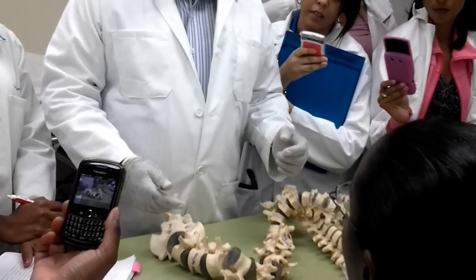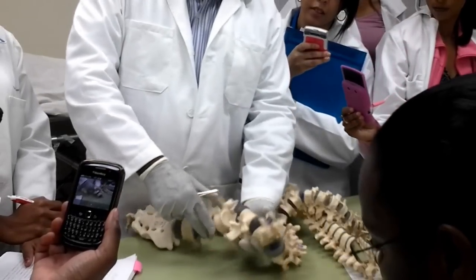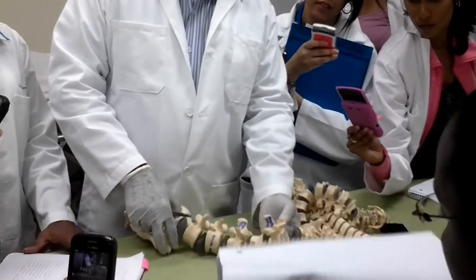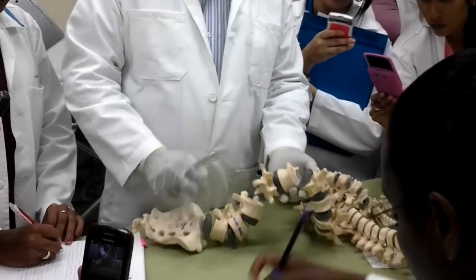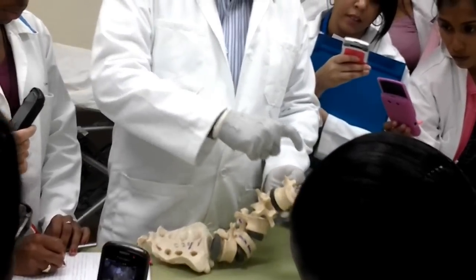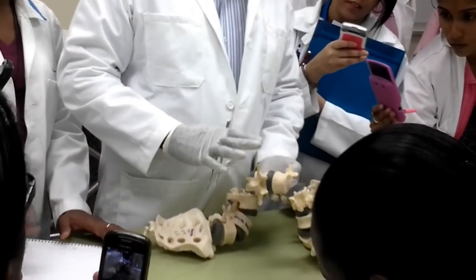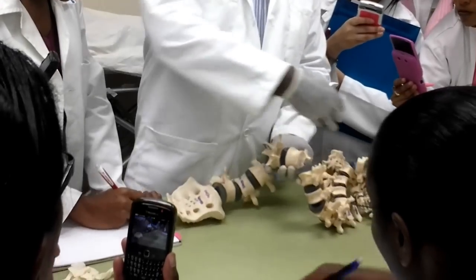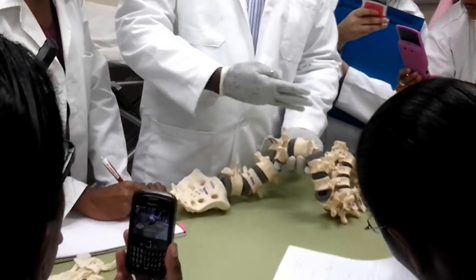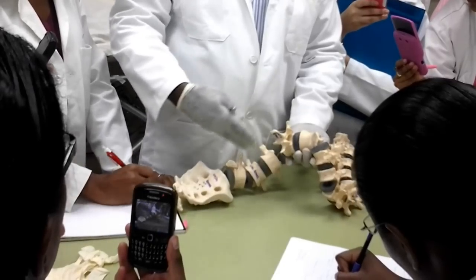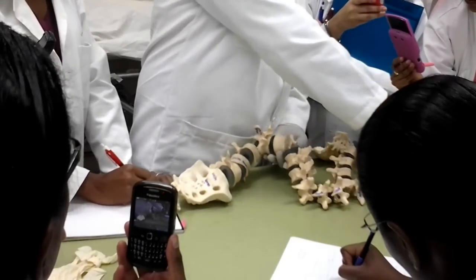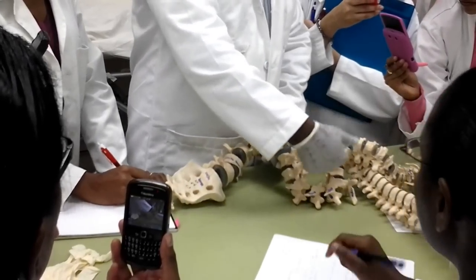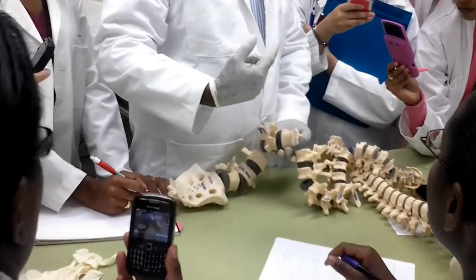We'll cover the lumbar vertebrae. Lumbar vertebrae don't have foramen transversarium, they don't have costal facets, and they have a very thick, very big body, because the thickness of the body increases as the vertebrae go down. In the cervical region the body is very thin, in the thoracic a little thicker, and the lumbar is the thickest.